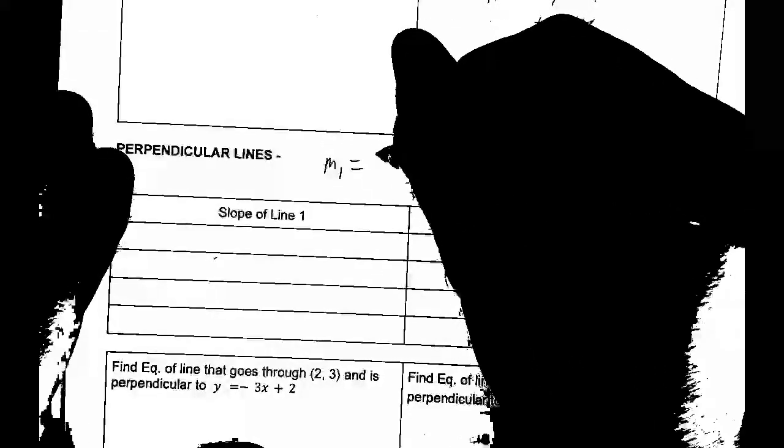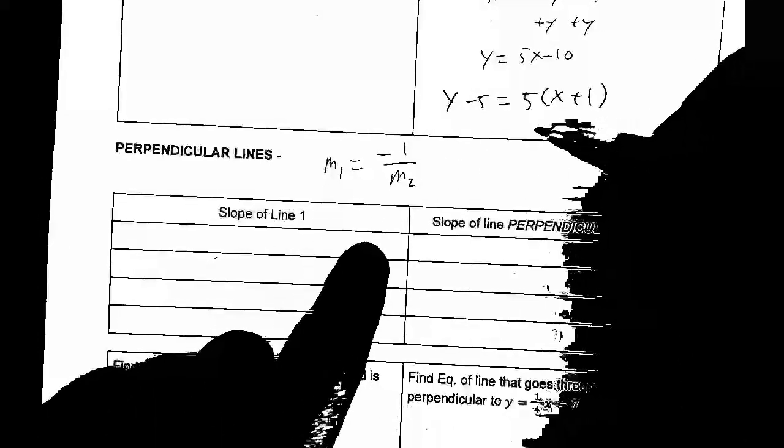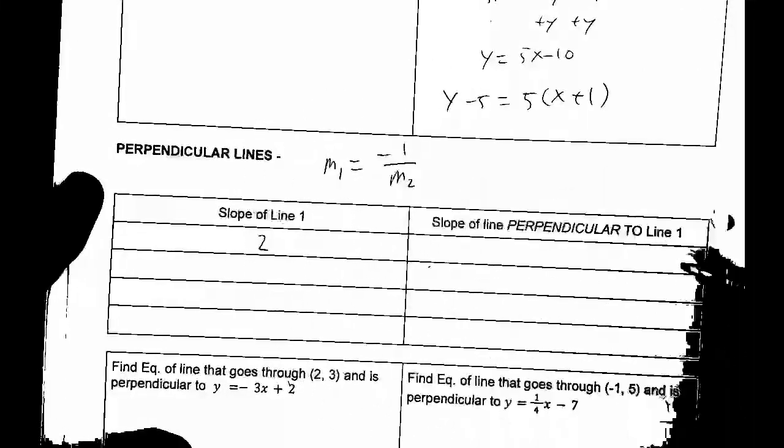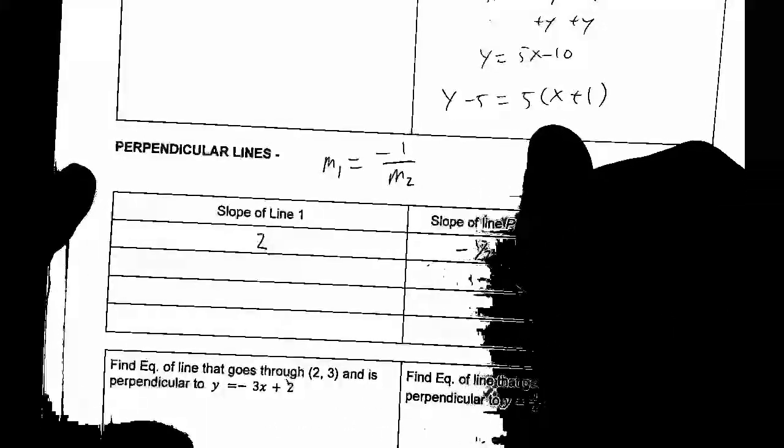Perpendicular line. If it's perpendicular, that means the slope of one line is the opposite reciprocal of the other. That's what this means, opposite reciprocal. So let's say that the slope of line 1 was 2. Well then, the perpendicular line would be negative 1 over 2, right?